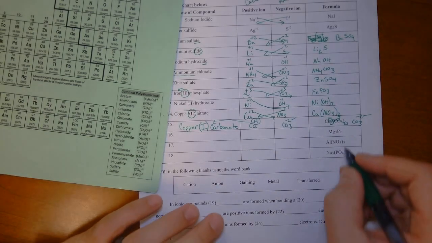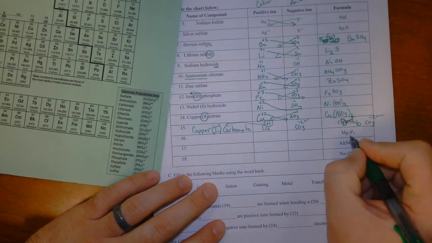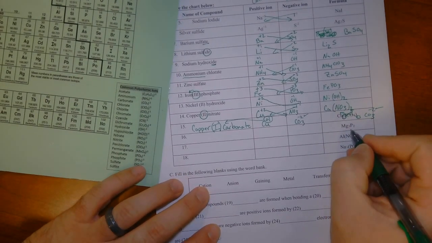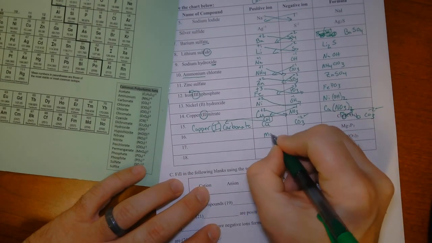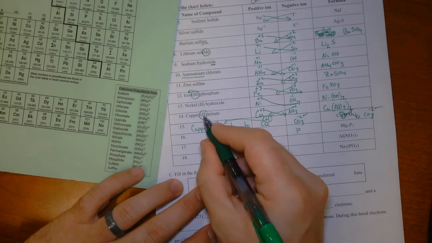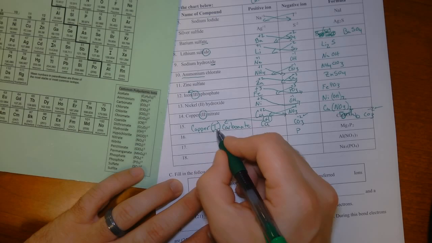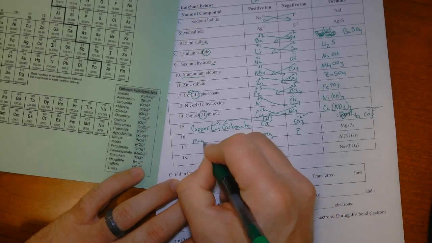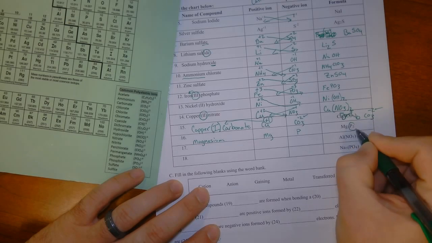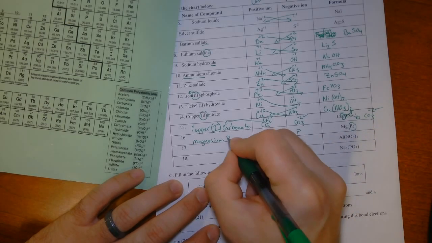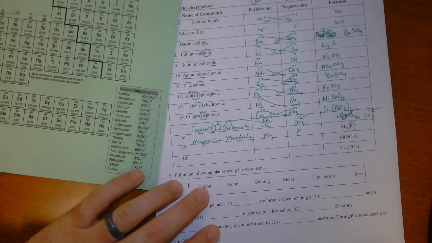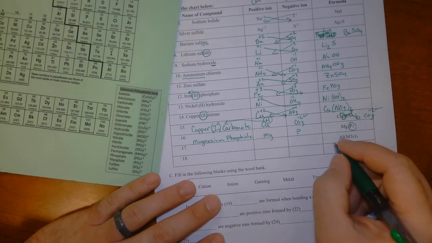Okay, the next one, magnesium 3 or Mg3P2. So I know that I have magnesium and phosphorus. Magnesium is an A block metal, so it does not need these Roman numerals that we've seen before. So it's just going to be magnesium. And now that this is just one phosphorus, this is phosphide, not phosphate or phosphite. Those are polyatomic ions. Phosphide is just P.